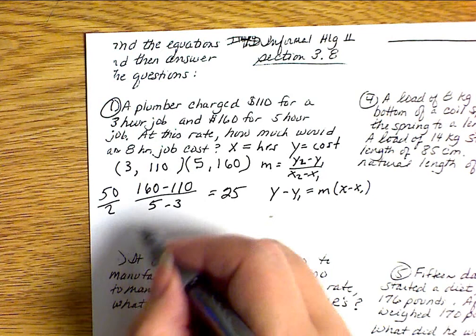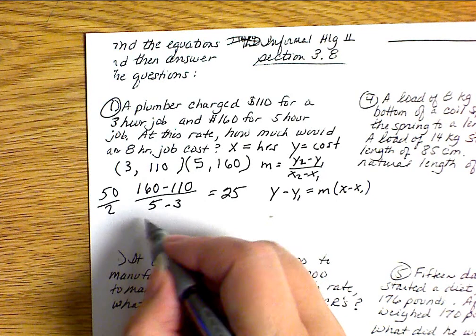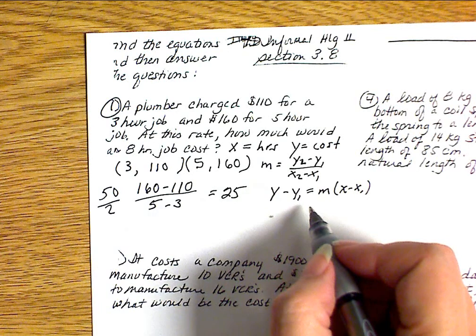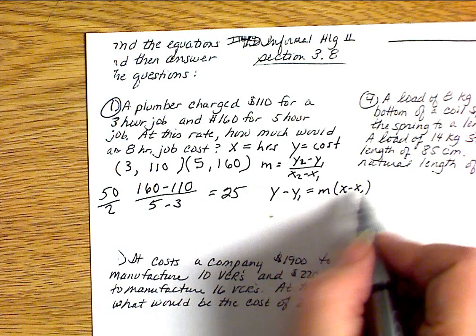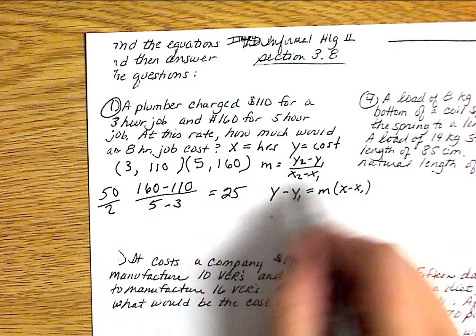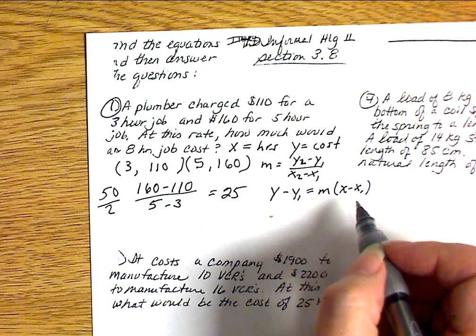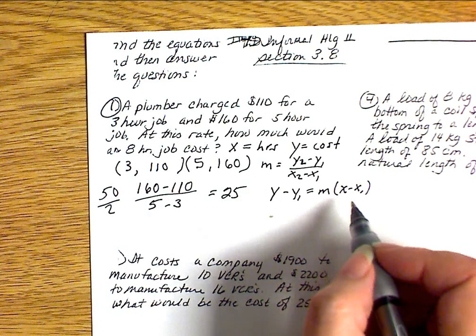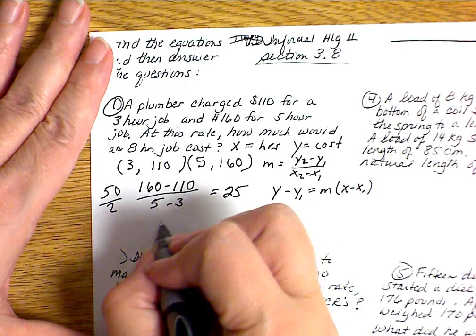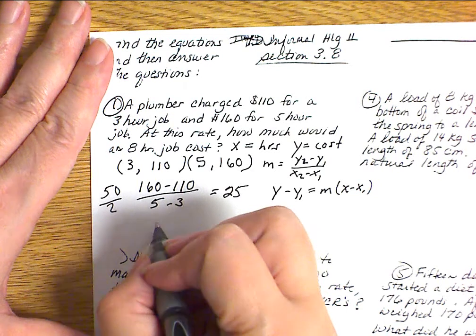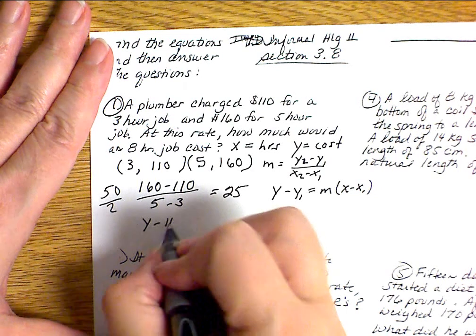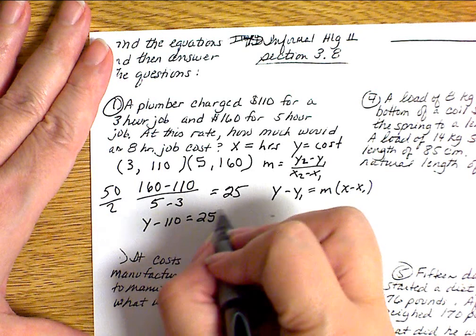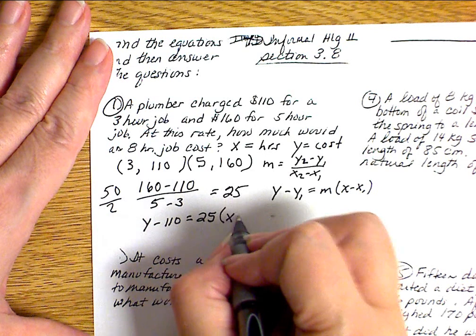All right, so you should have got... Riley, what am I going to do after this point? What am I going to put in? 110 for y1, 25 for m, 3 for x1. Very good. So we have y minus 110 is equal to 25 times x minus 3.